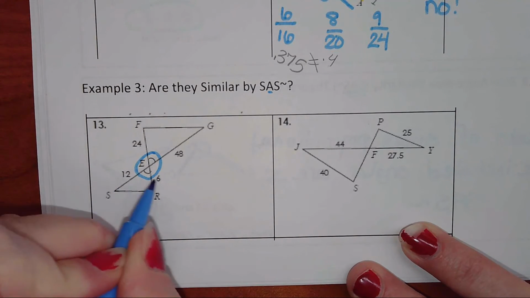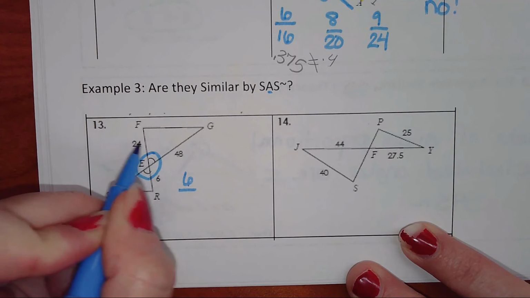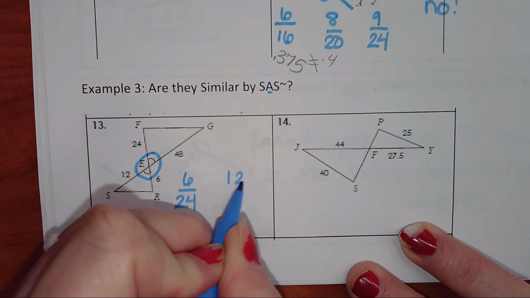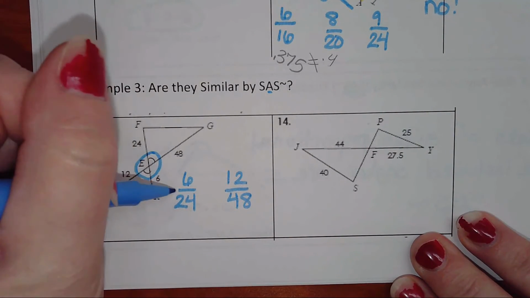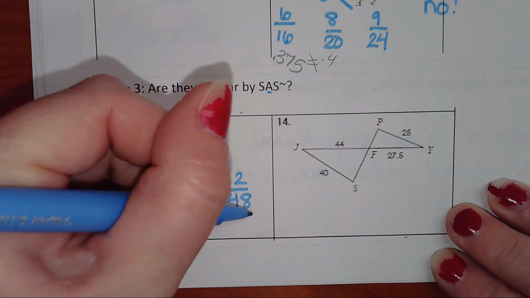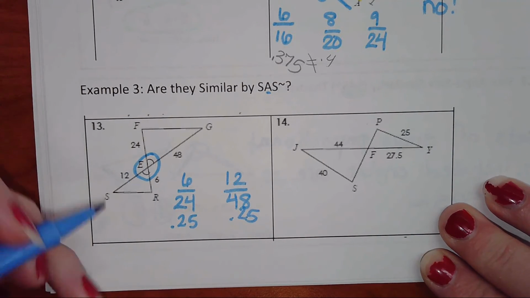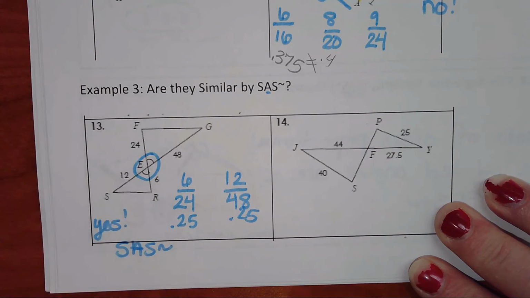So of these two sides, 6 is the smallest. That's going to correspond to the smallest of these two, which is 24. And then I'm going to use 12 over 48. So I'm going to take 6 divided by 24, and I get 0.25. 12 divided by 48 is again 0.25. So I have two sides and the angle. So yes, these are similar by side angle side similarity.